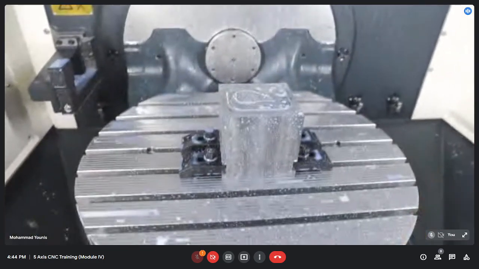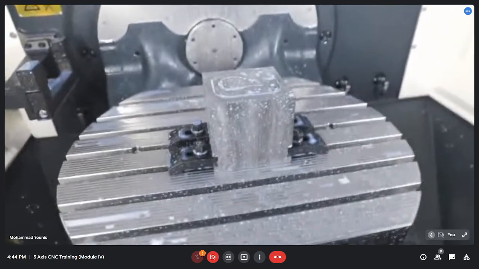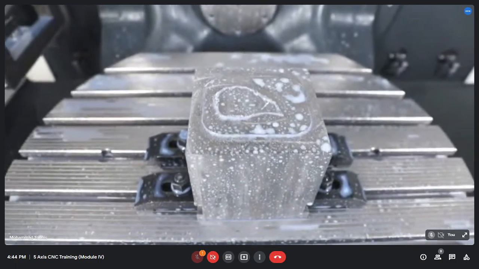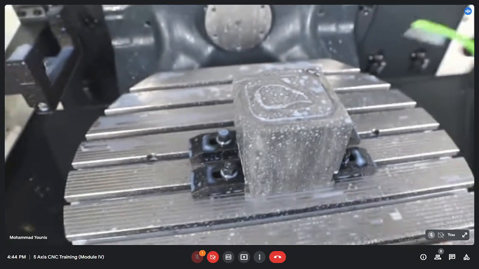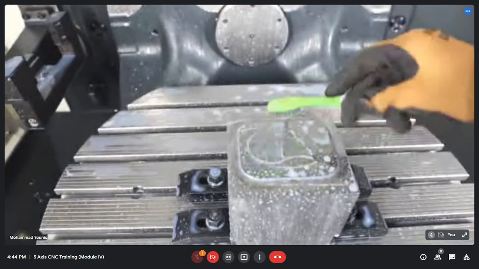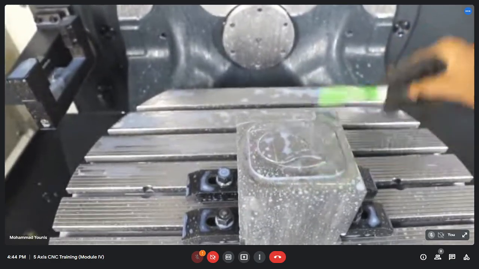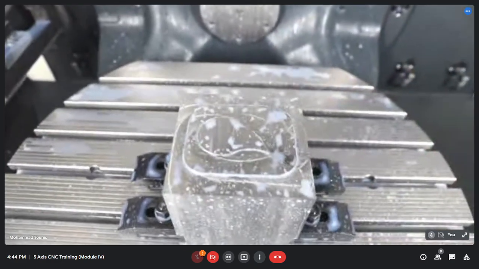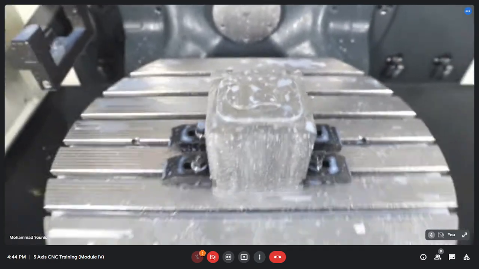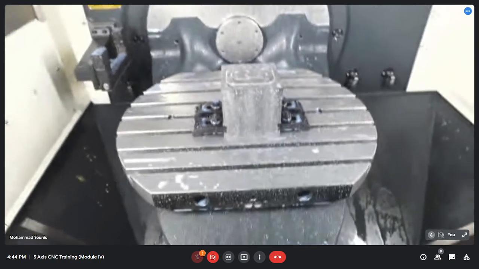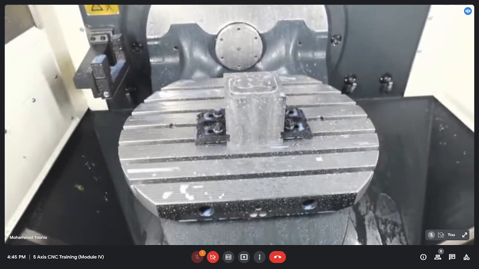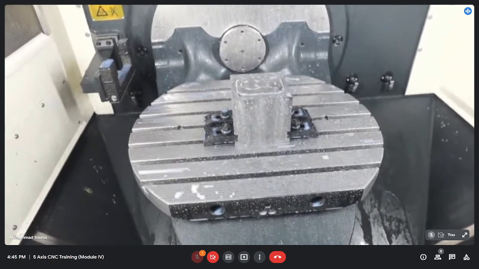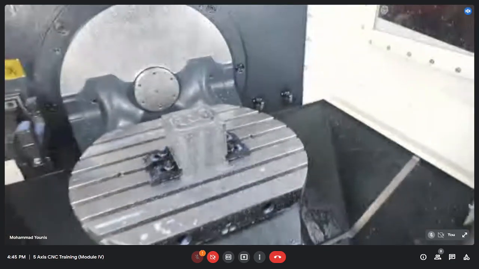So first I'm going to remove these chips with the help of a brush. So this is just a burr here. I have also got a gun that supplies the coolant, the high pressurized coolant.